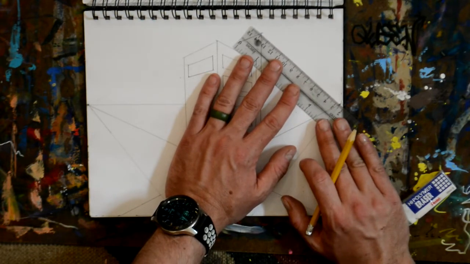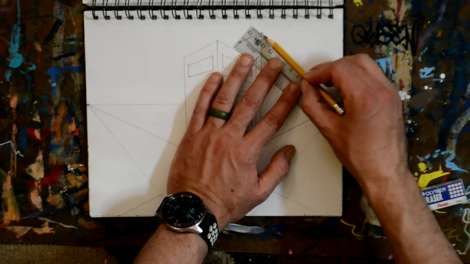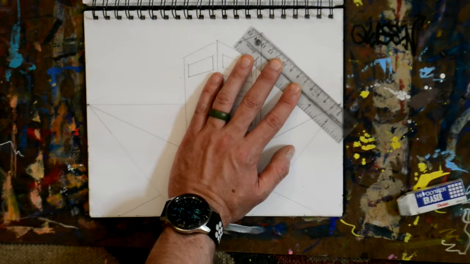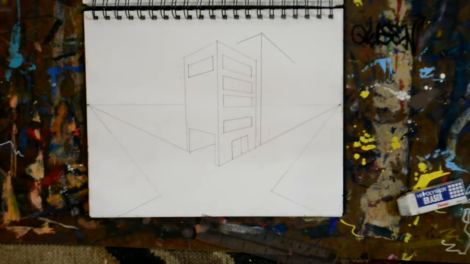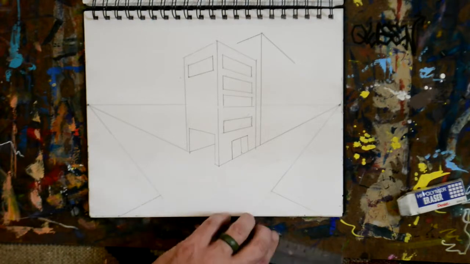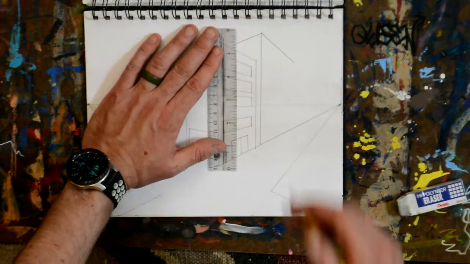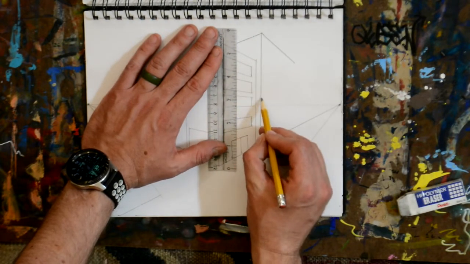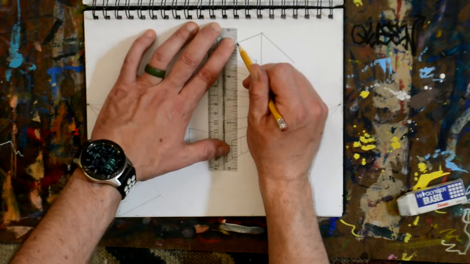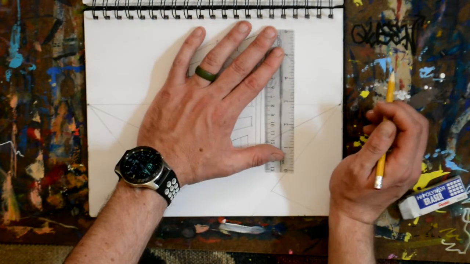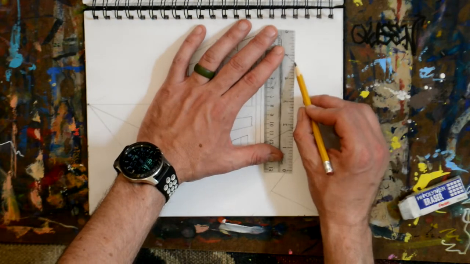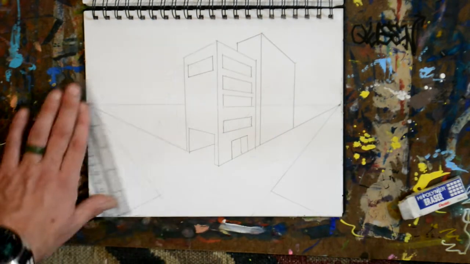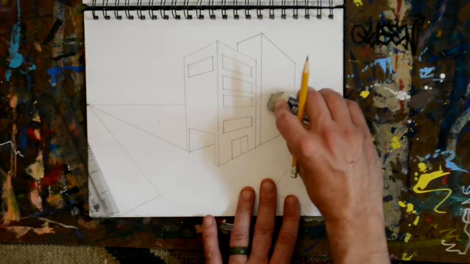So we line it up with the top of the line to the vanishing point. And don't draw it all the way, just draw it as far as you think you want your building to be. Then we're going to make vertical lines for the sides of the building. So my ruler is parallel to that line and to the side of the paper. There's one side, and then here is the other side. And there's another building.